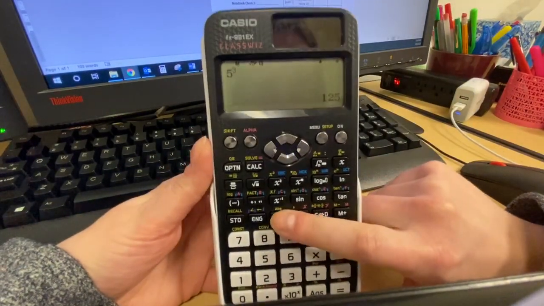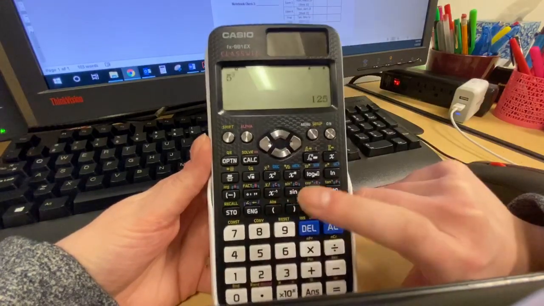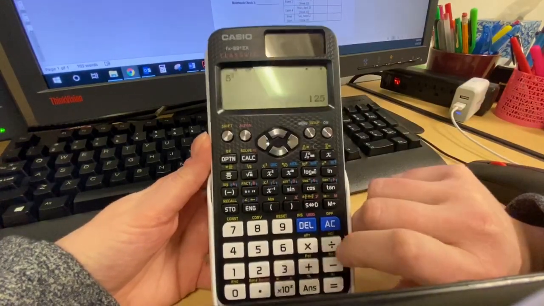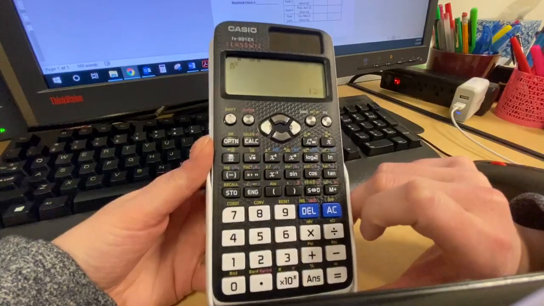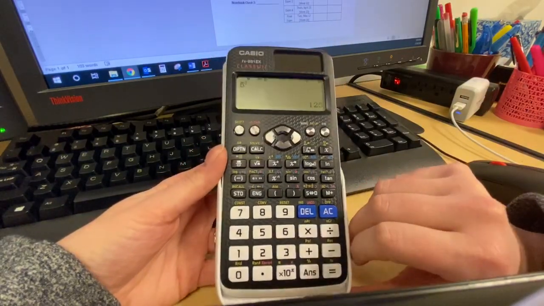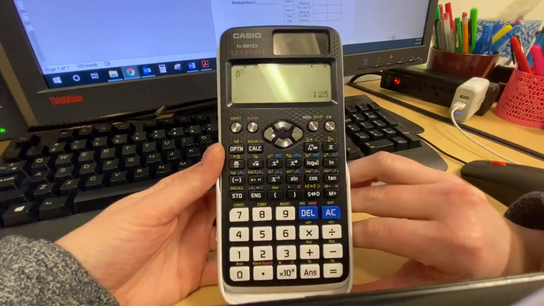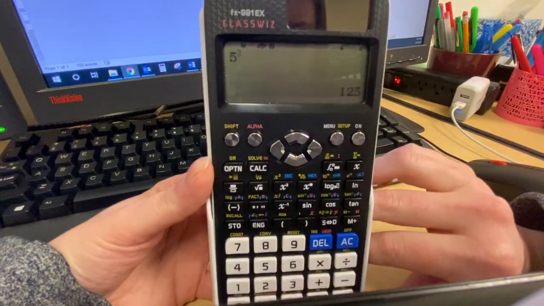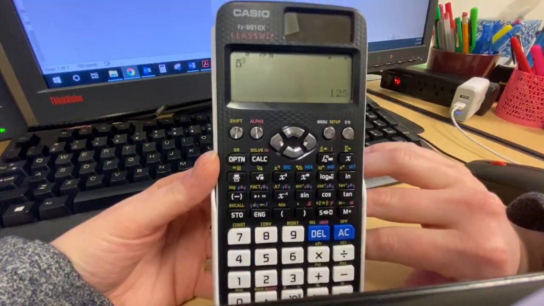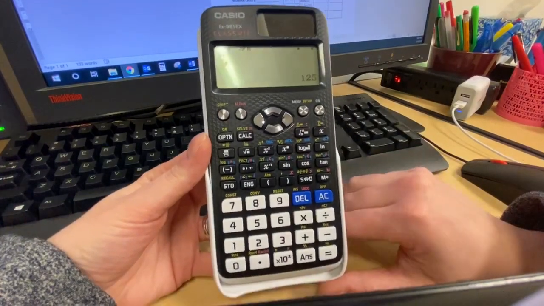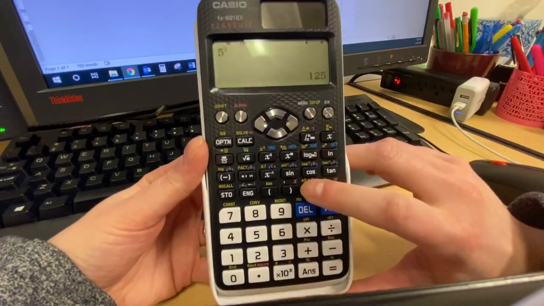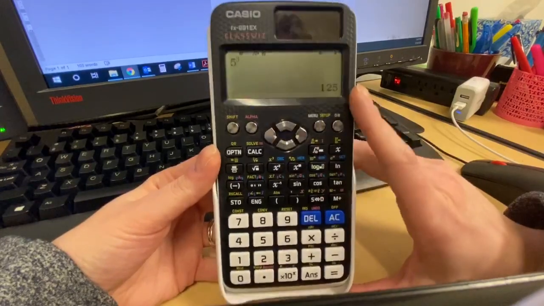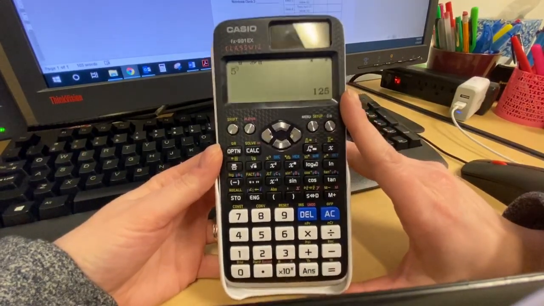Your parenthesis buttons are right here, so open parenthesis, close parenthesis, and that kind of covers the more important things on this calculator. There's a few other things you can do, but for getting started, just keep in mind where your fraction button is, where your decimal to fraction button exists, and then how to do exponents, and you should be fine.